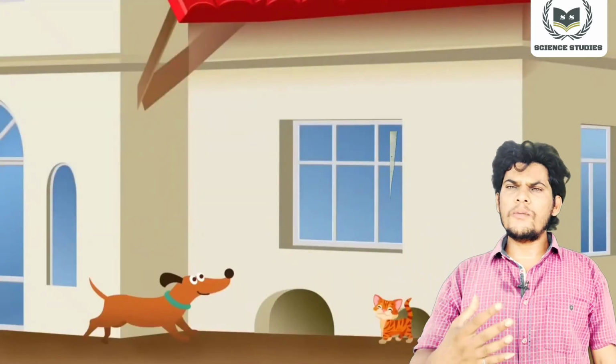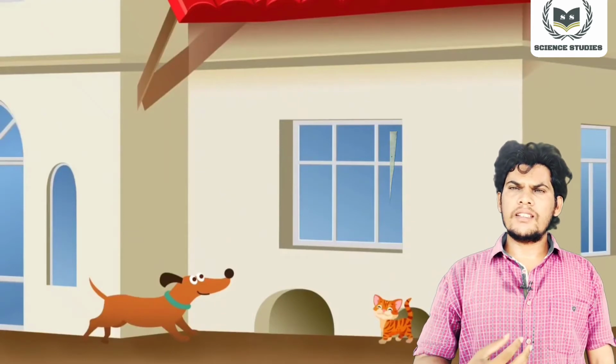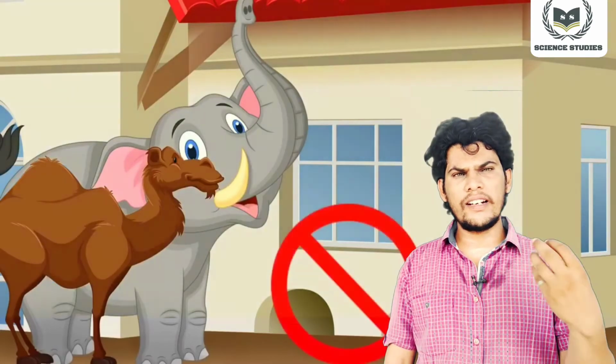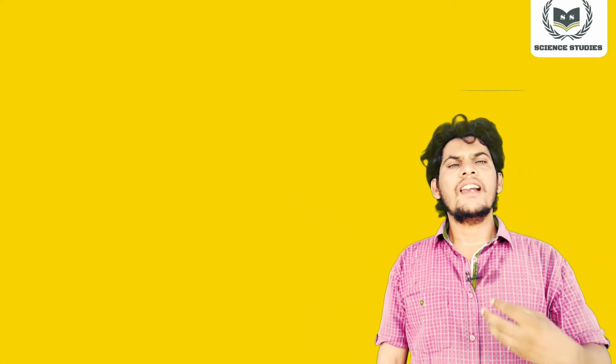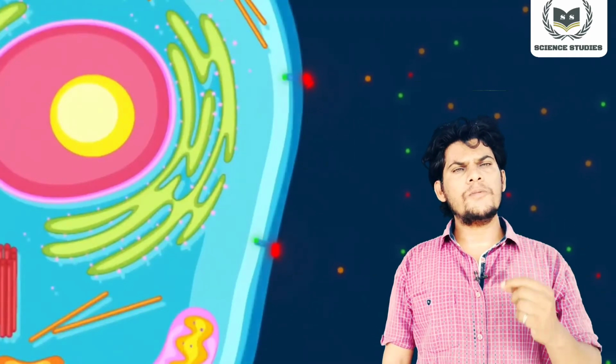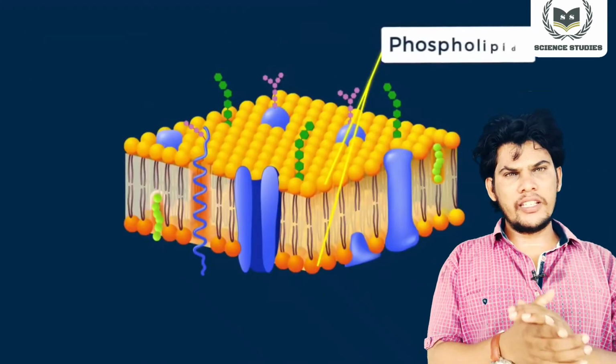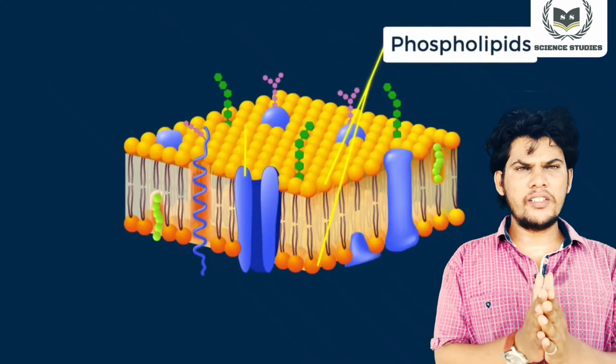Do you know, in some homes there are small entrances for pet animals like a dog or cat, but there is no allowance for big animals like an elephant or giraffe to pass through this hole. They cannot enter the home through these holes. Like that, the cell membrane also contains small pores. These pores allow only simple, useful particles.